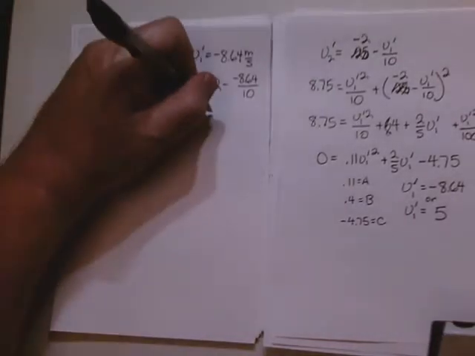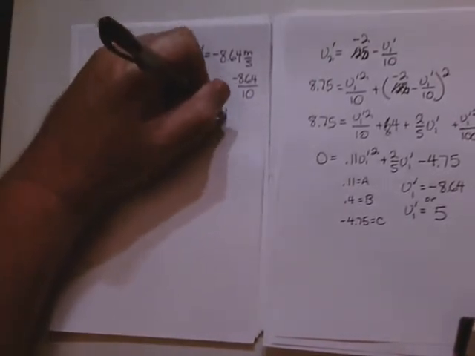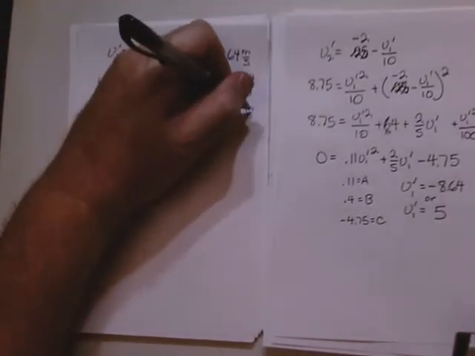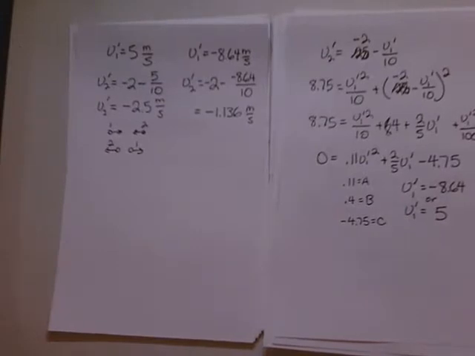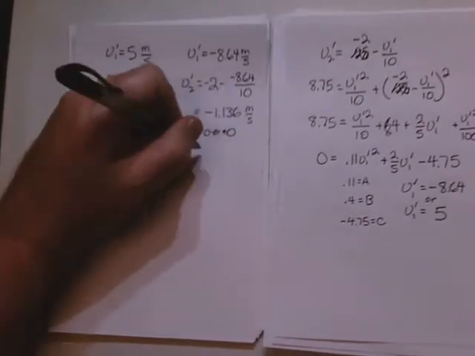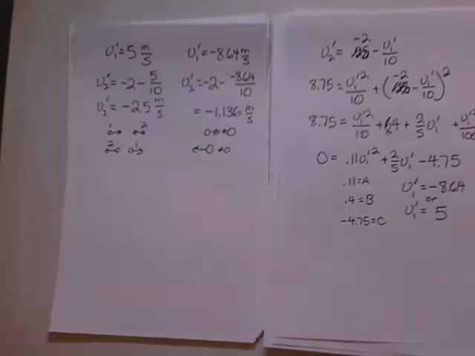And I get negative 1.136 meters per second. So the object on the left will rebound and move to the left at 8.6 meters per second. The object on the right will continue to move to the left, but at a slower velocity.